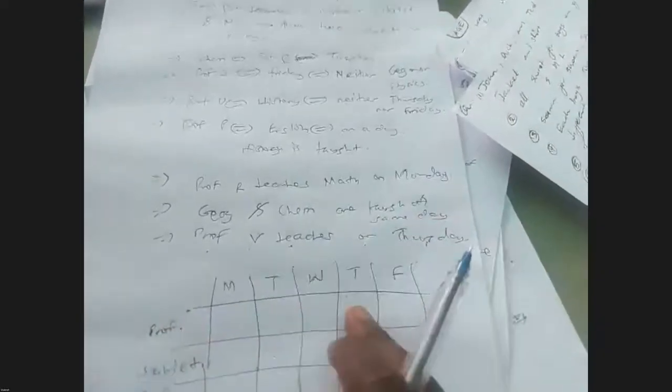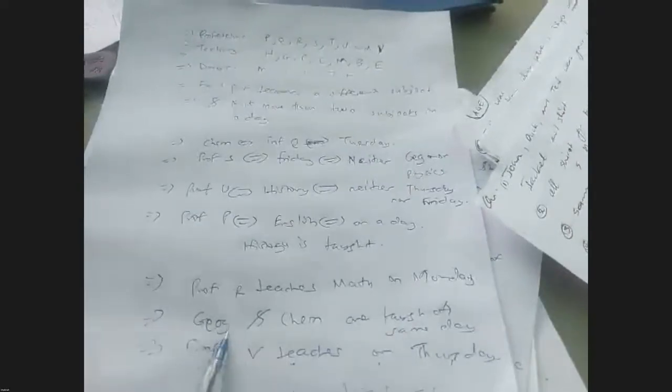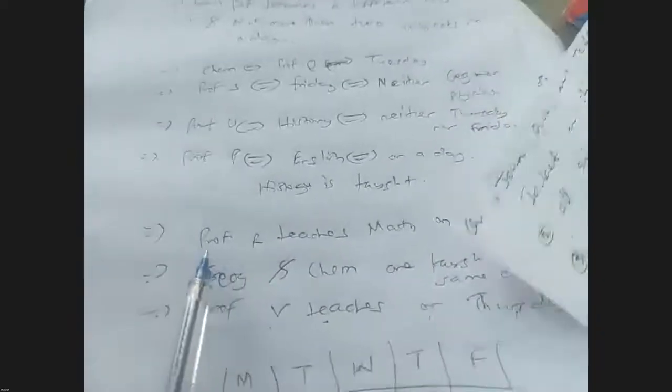So we come here. The last statement says, Professor V teaches on Thursday. So we go for professor V teaches on a Thursday, but we don't know the subjects. Then you go to the next one. Geography and chemistry are taught on the same day, but that statement doesn't give you a correct answer. Okay, then who teaches them? Then you go to the third last.